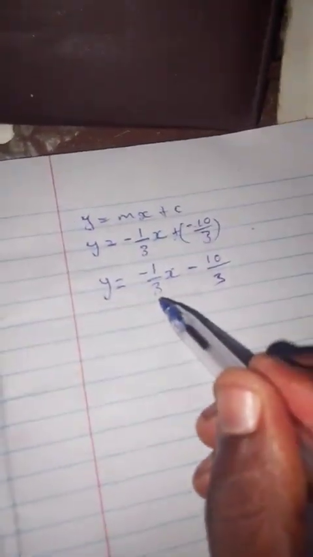So y is equal to our gradient, negative 1 over 3, times x, plus negative 10 over 3. So y is equal to negative 1 over 3 x, positive times negative gives minus 10 over 3. You can leave your answer here. It's very much okay. You are going to get full marks.